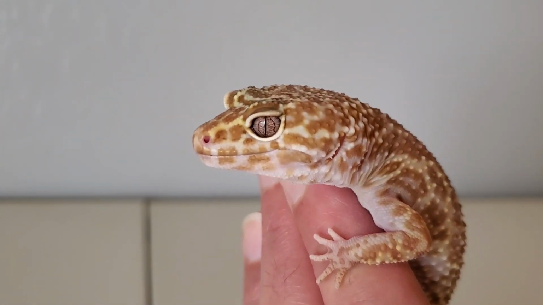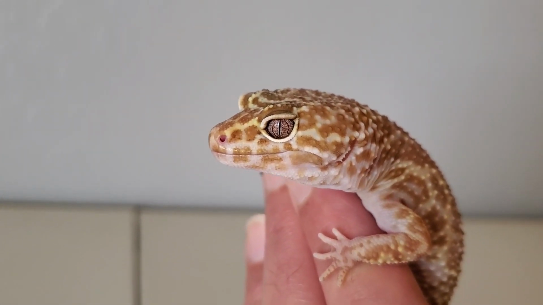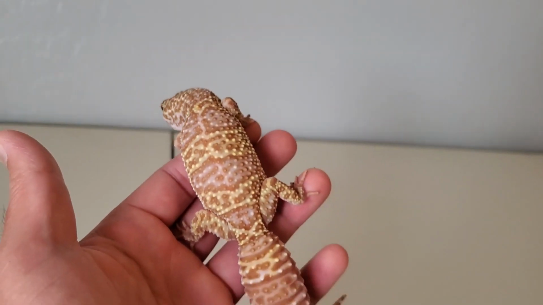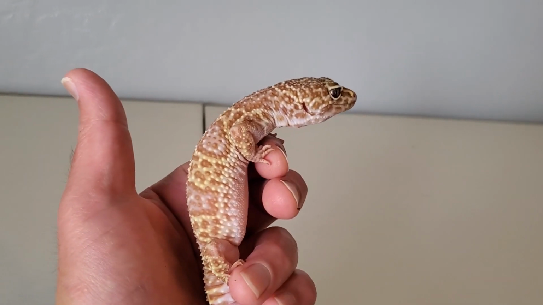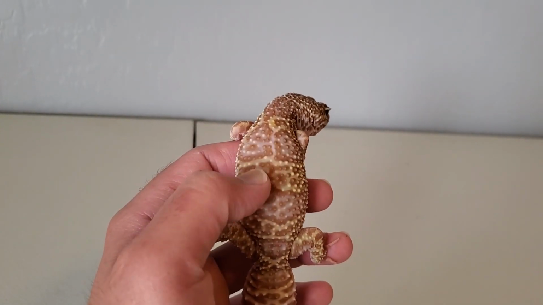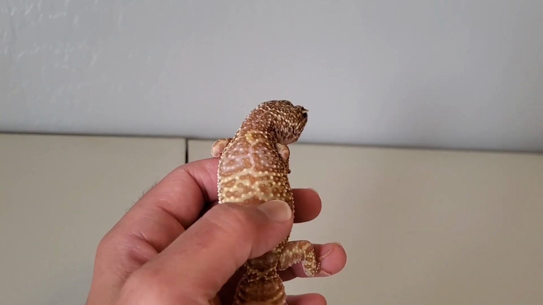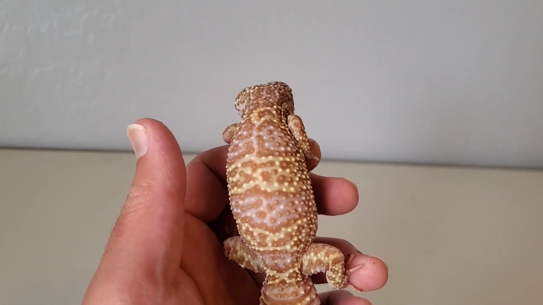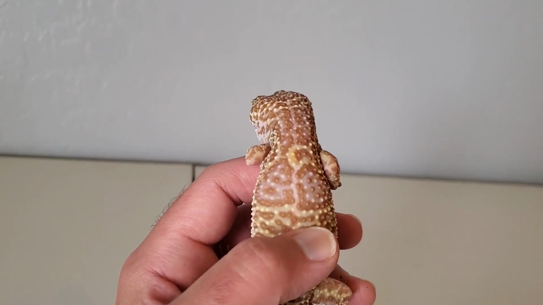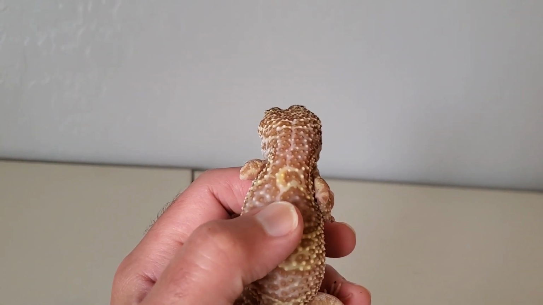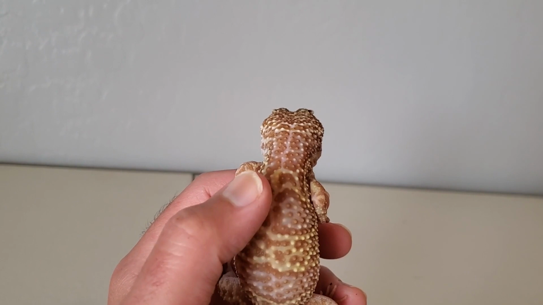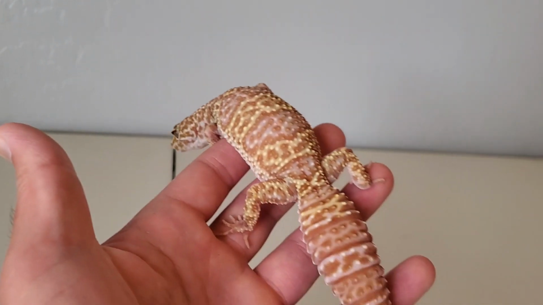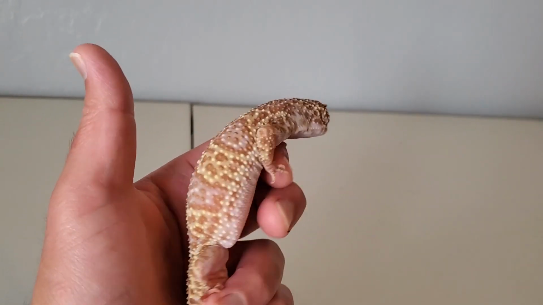You can still see some in the inners of the eyes, some lines in the eyes, the pupil, obviously. But for the most part, it's going to remove all of the black patterning and base color, and spotting that would have been in this gecko. With the black pigment removed, what does the color turn into? Brown, yellow. That's what your base albino gecko will look like.